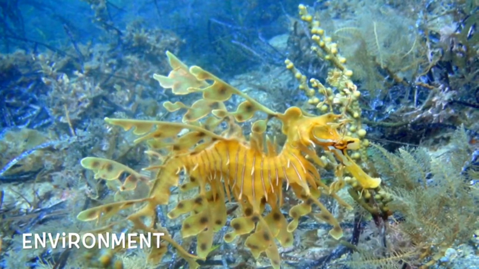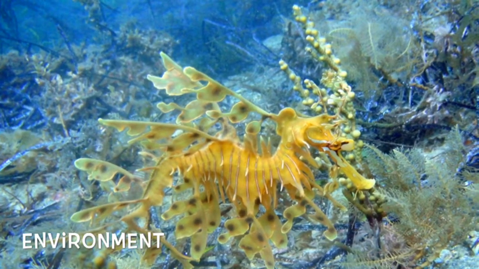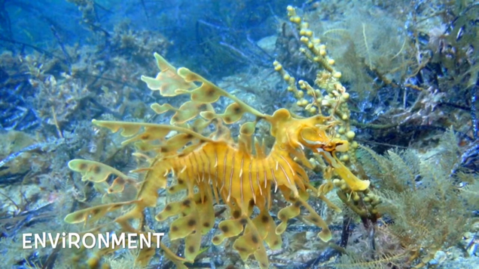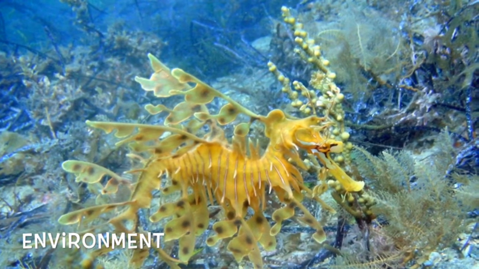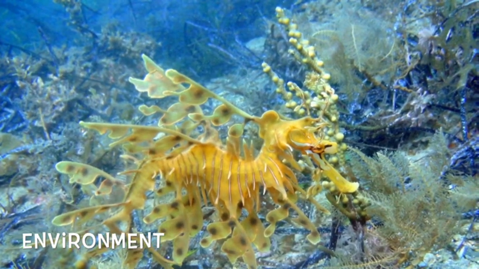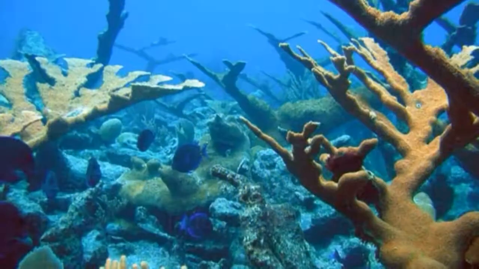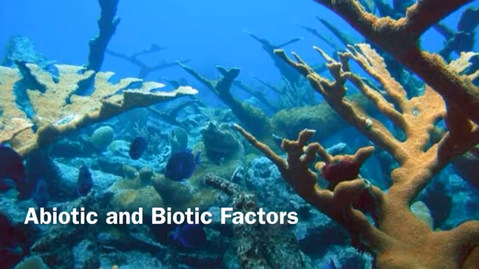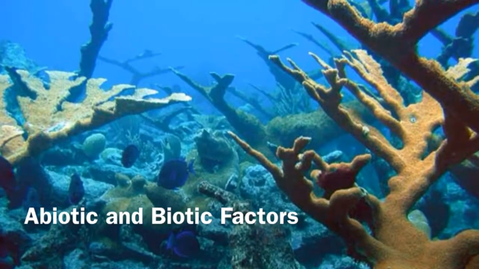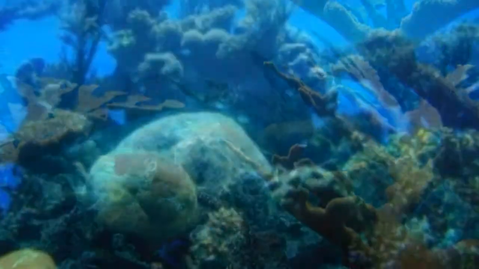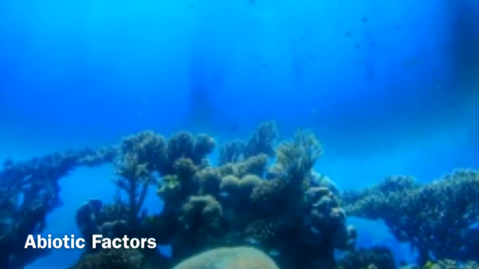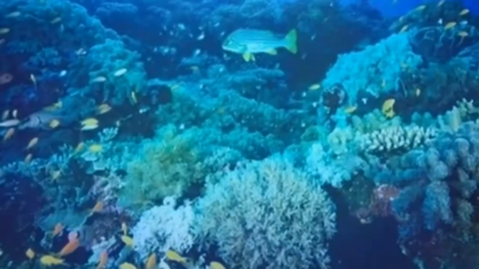The leafy sea dragon lives in the ocean off of East and South Australia. The water is about 55 to 67 degrees Fahrenheit. It is 25 meters below sea level, and it lives among rocky and leafy reefs. Abiotic and biotic factors in the leafy sea dragon's environment include seashells, rocks, sand, water, oxygen, and sunlight.